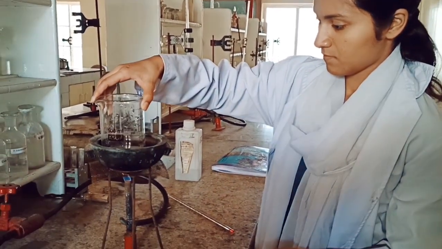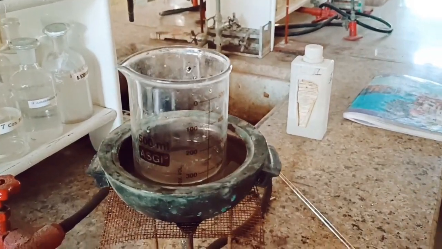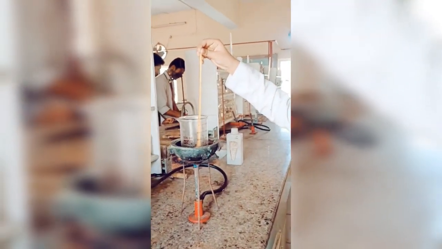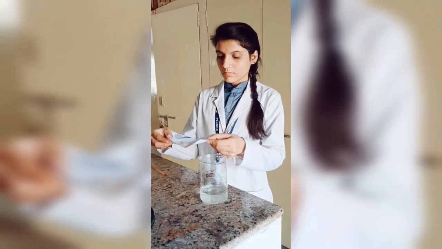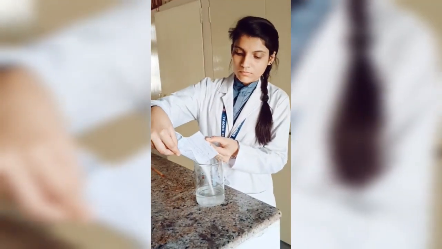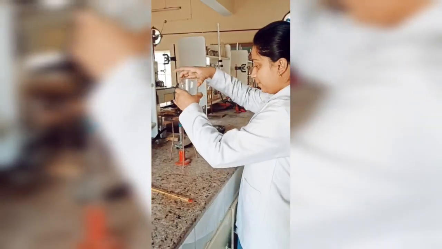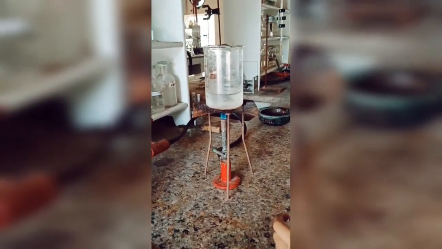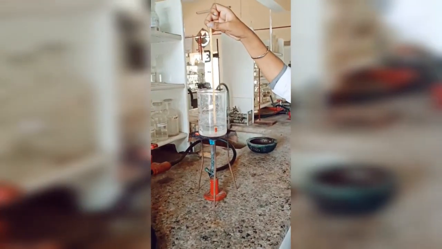To measure the boiling point of water, place the beaker containing water in a water bath and heat it. Heat until the water is about to boil. Record and note the temperature. Then weigh 40 gram of salt using a weighing machine. Add the weighed salt into 60 gram of water. Heat this solution until it starts to boil. Then record and note the temperature.